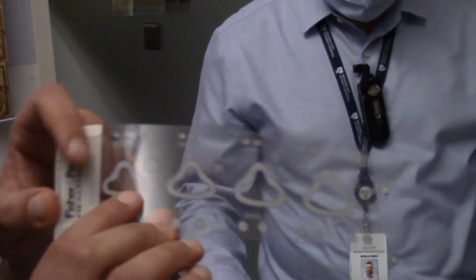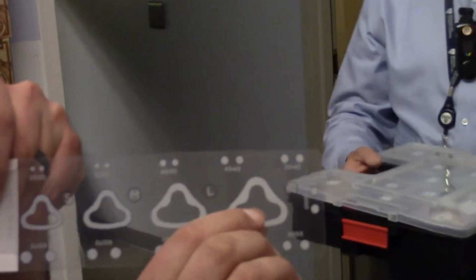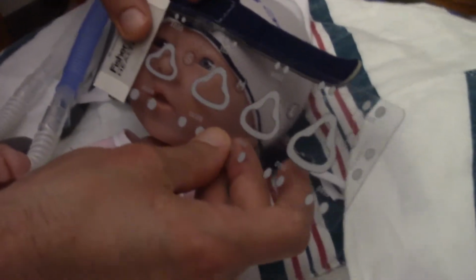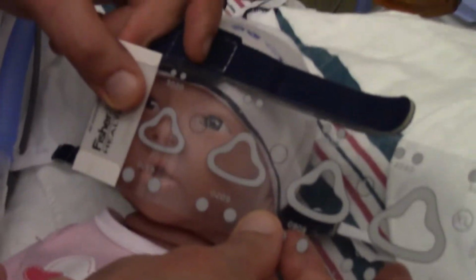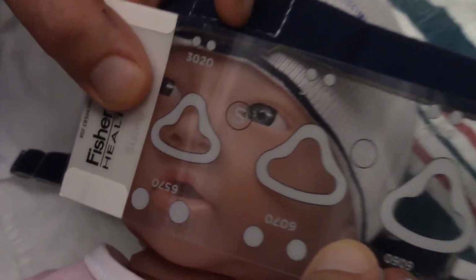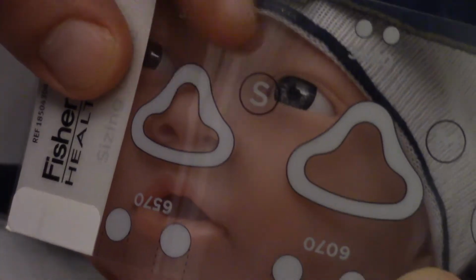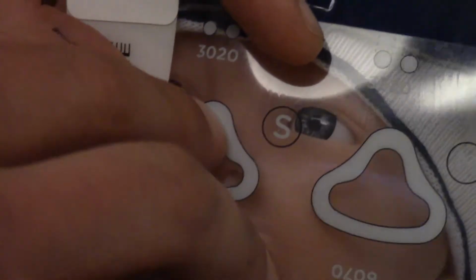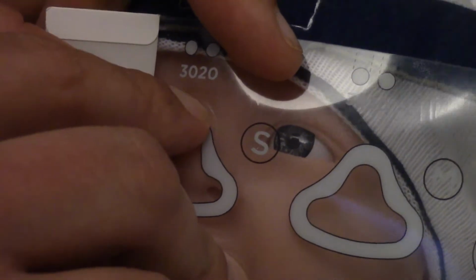So how we want to go about it is we want to take this, and you can see it has small, medium, large, and extra large. So those are the size of masks that we have. So if we put a small over the baby's nose, we can see that we can just barely get below the nares, but on the sides we're pinching the nares, and the bridge of the nose, the top of the mask, isn't even on the bridge of the nose, and that's kind of our target area.